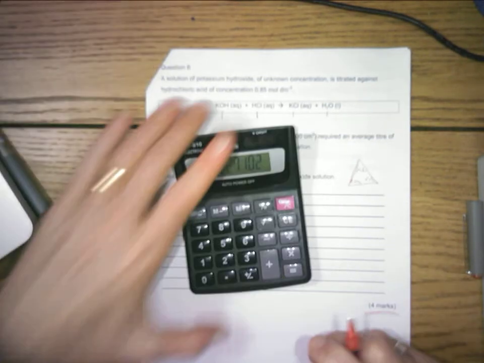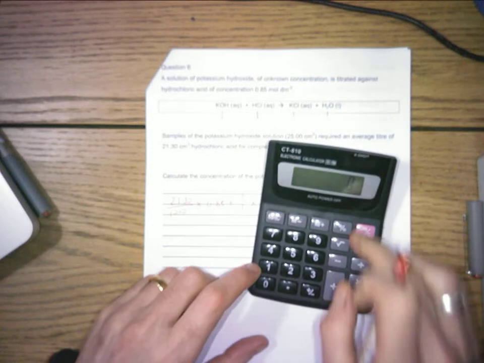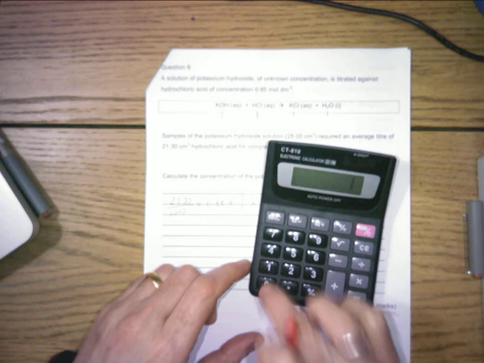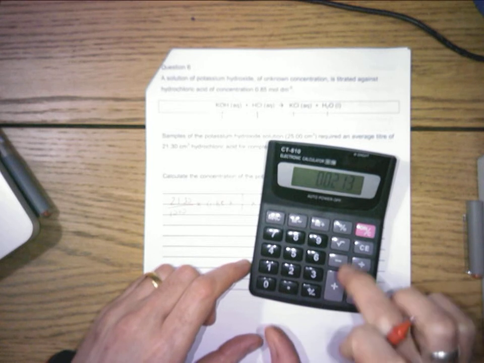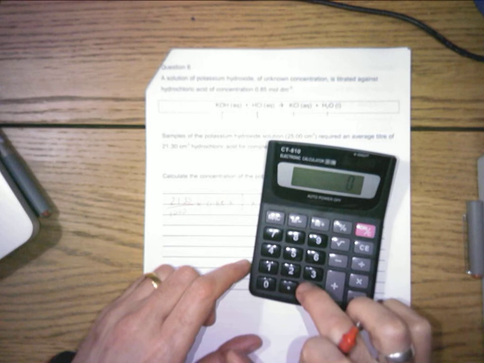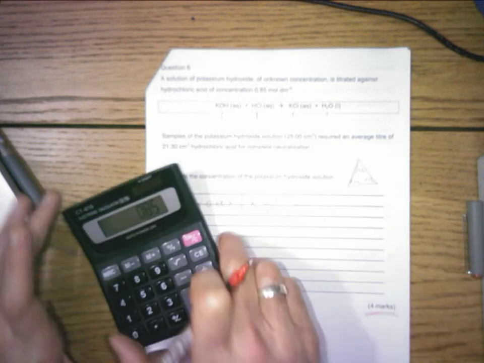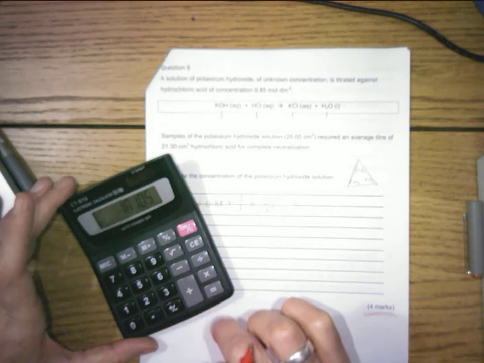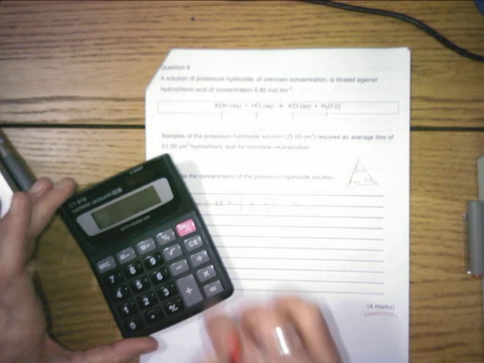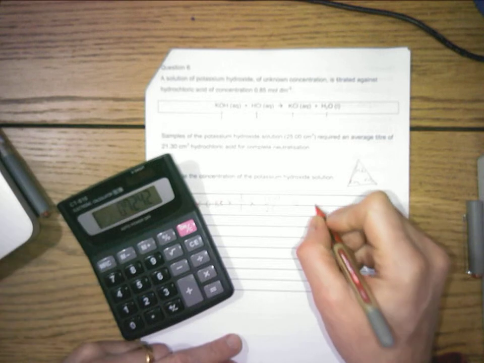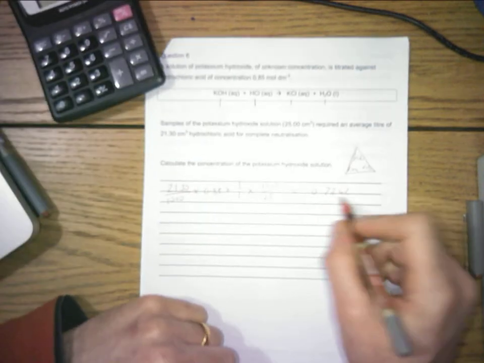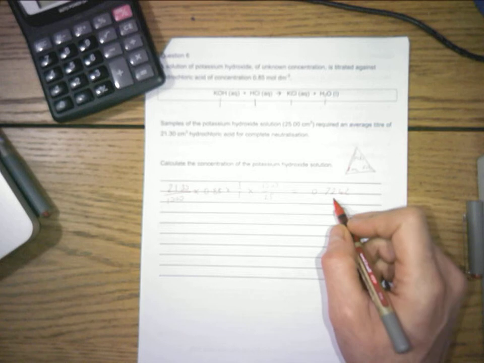Oh, mind you, on this antiquated calculator from Pound Stretcher, we're not so sure. 21.3 divided by 1000 equals, times 0.85, times 1000 equals, divided by 25 equals 0.7242. Now, when you've done a titration calculation, just have a quick sense check of it.